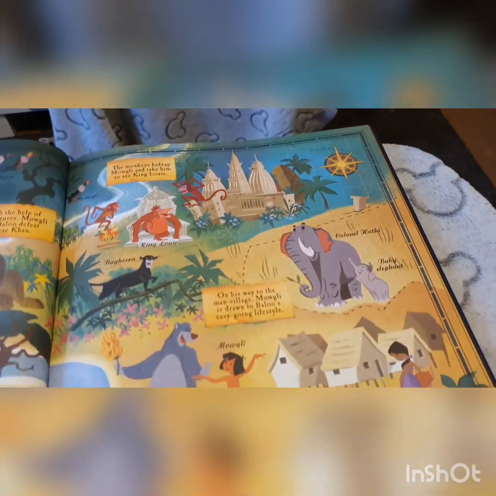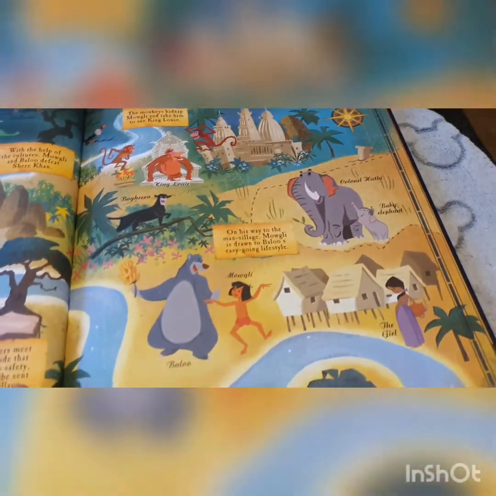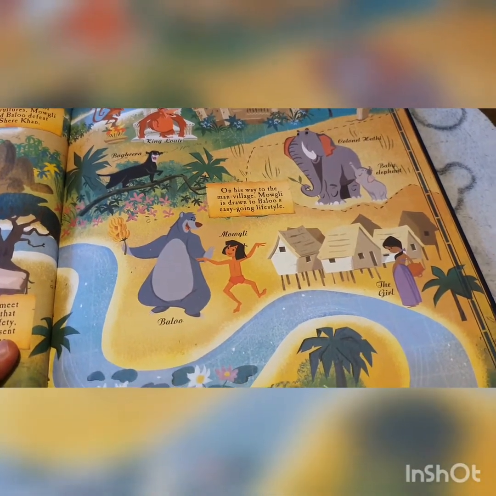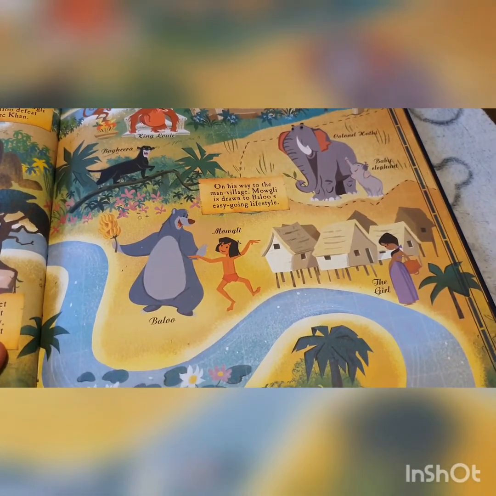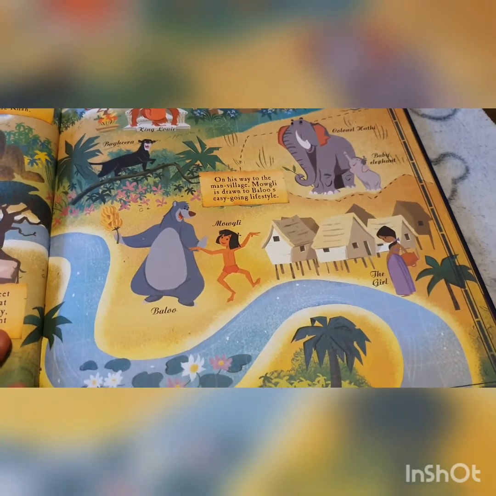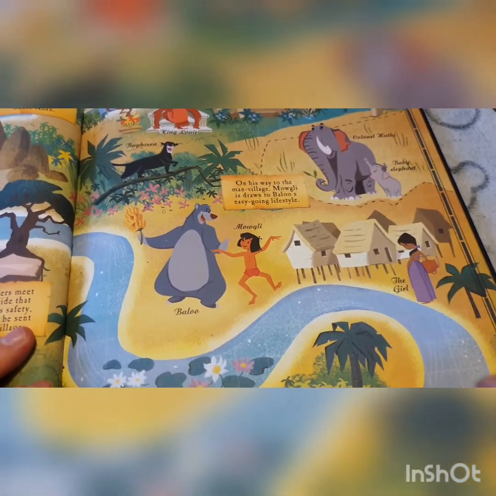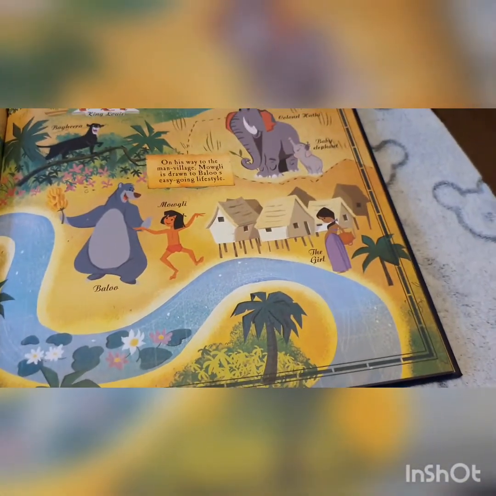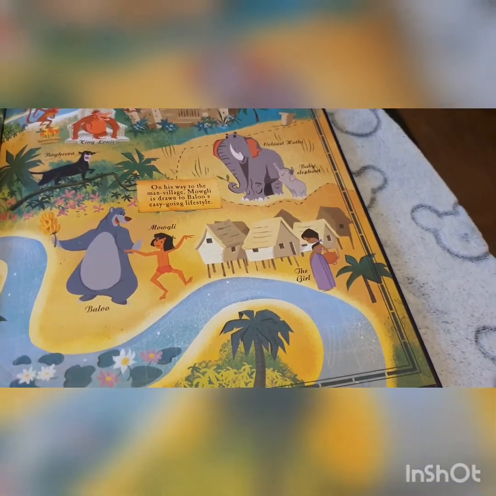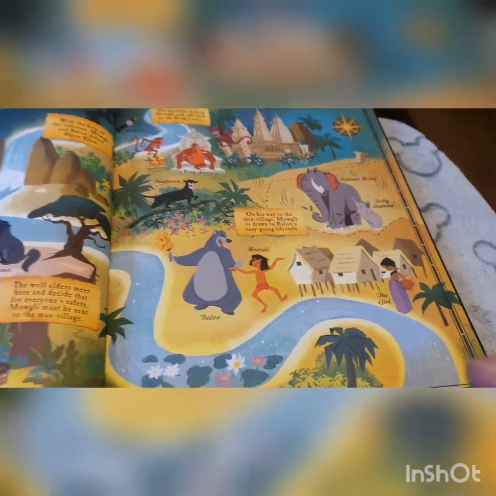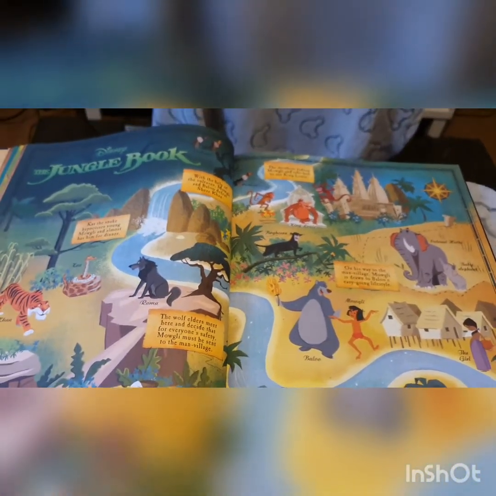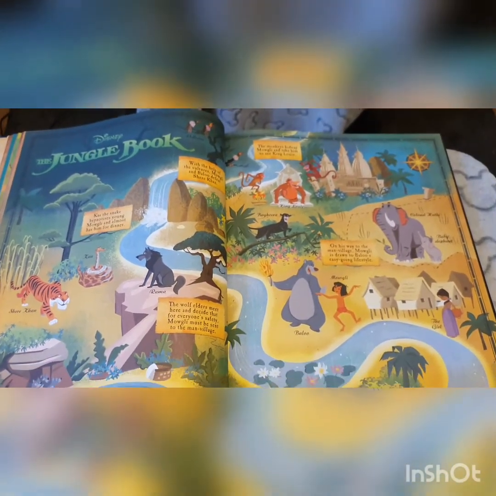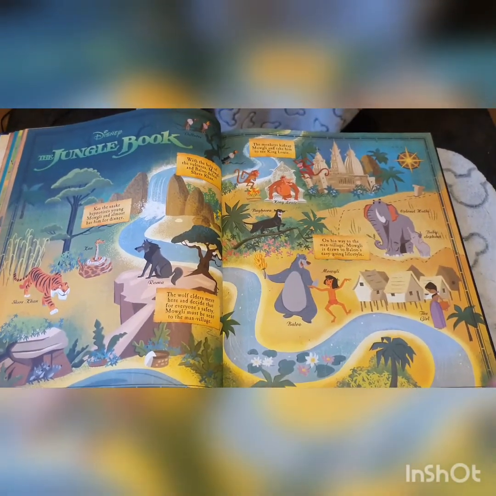We got Colonel Hearty and the baby elephant, and at the end, so on his way to the man village, Mowgli is drawn to Baloo's easy-going lifestyle, the bare necessities, and we got the river here, and then Shanti in the man village. So just to give you a kind of, so you can see the whole map.